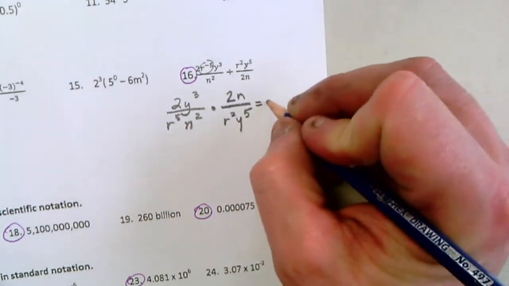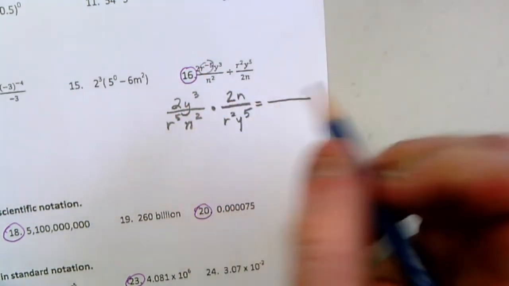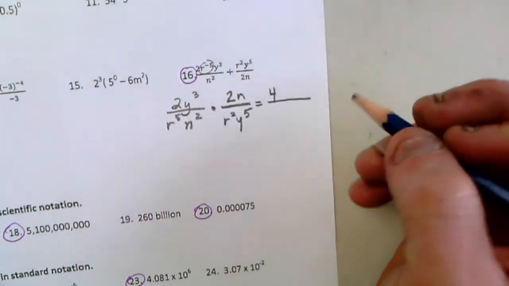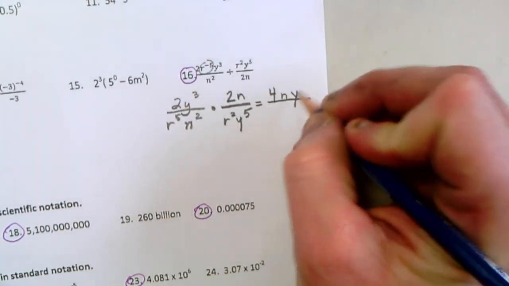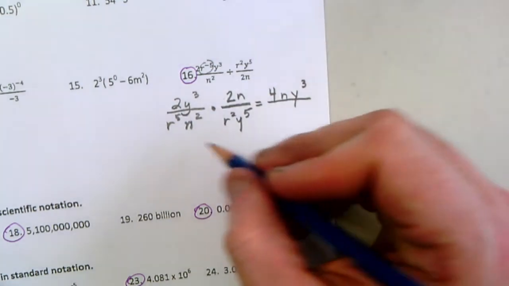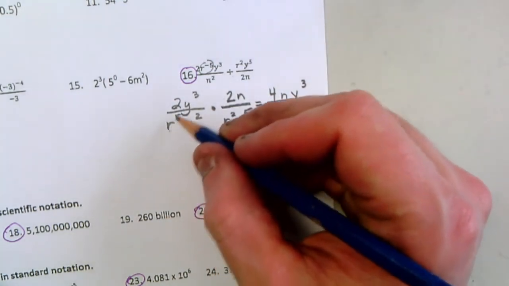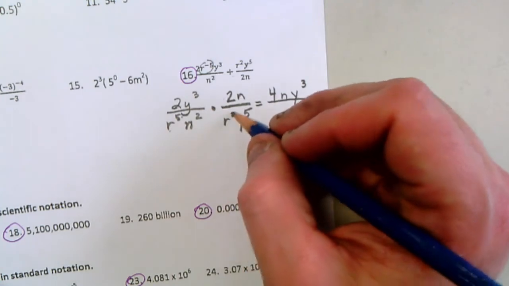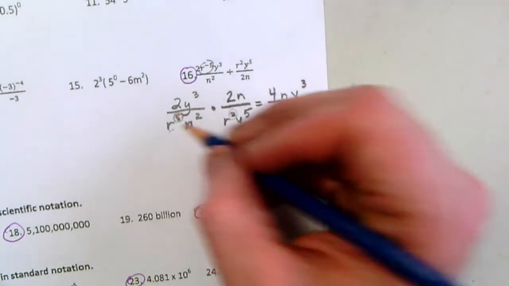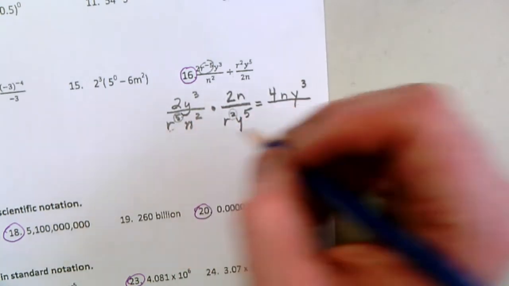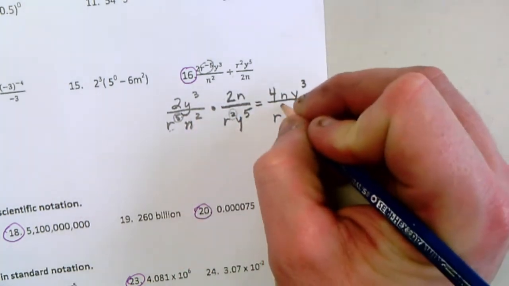We're almost done. So 2 times 2 is 4. N doesn't have anything to multiply with, so I'll do n and then y to the third. In the denominator, I have r to the fifth times r to the second. So when I multiply these, what do we do with these exponents? We add them. When you multiply, you add the exponents. So this is r to the seventh.